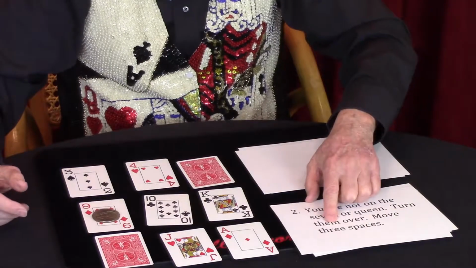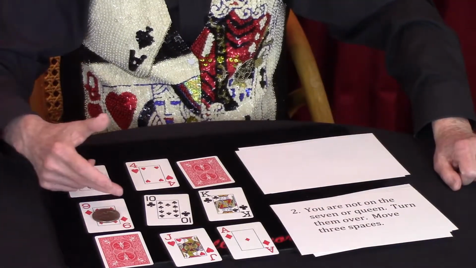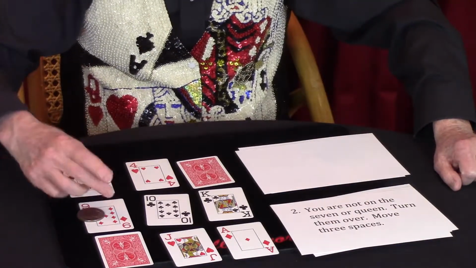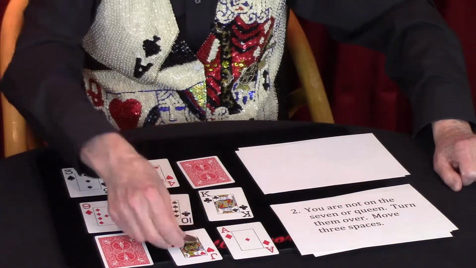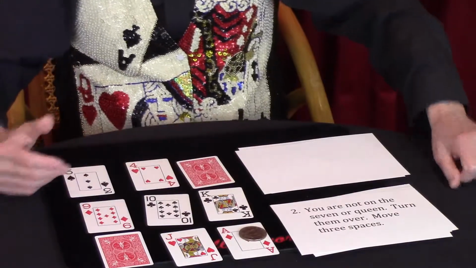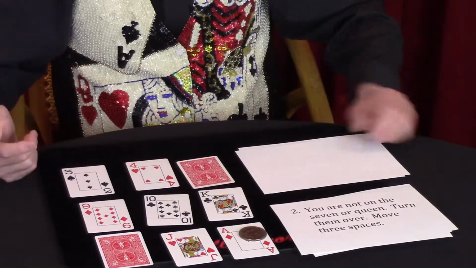Move 3 spaces. And if you move 3, you're going to move from an even number of letters to an odd number of letters. 1, 2, and 3. So now we can eliminate any of those that we wish.